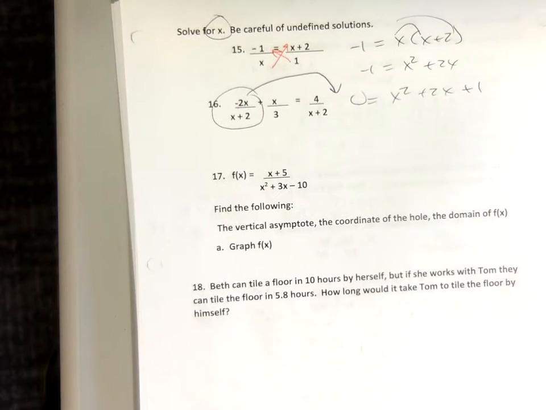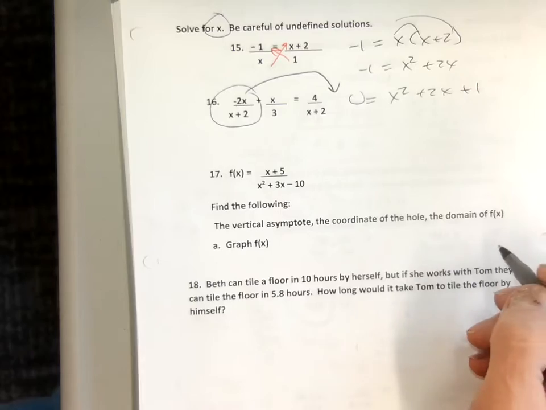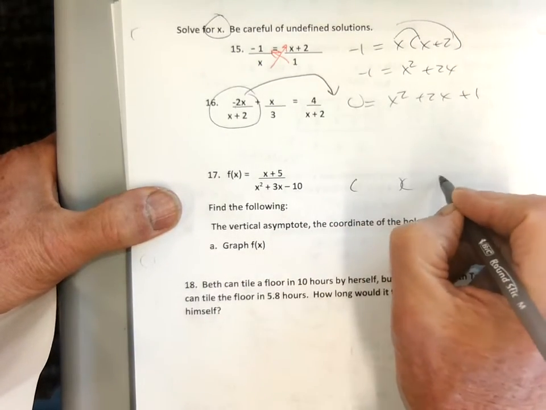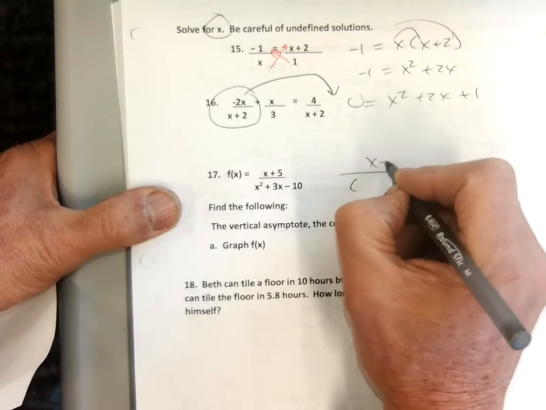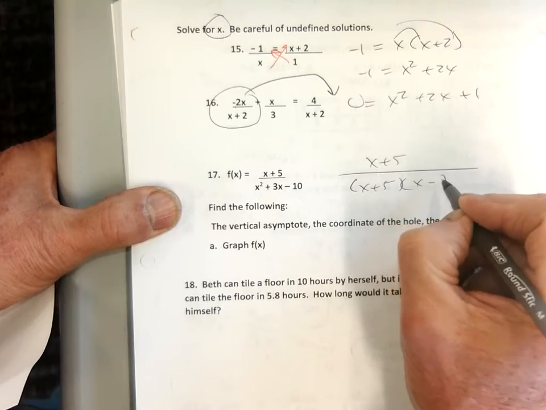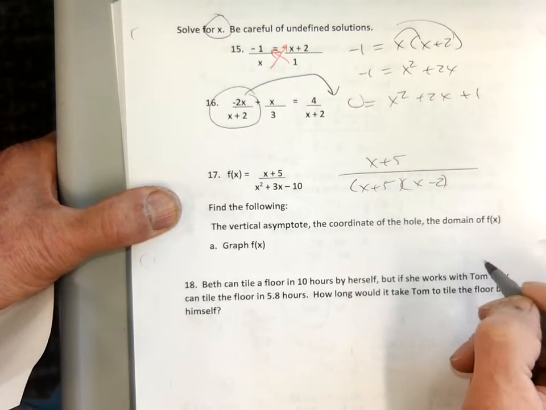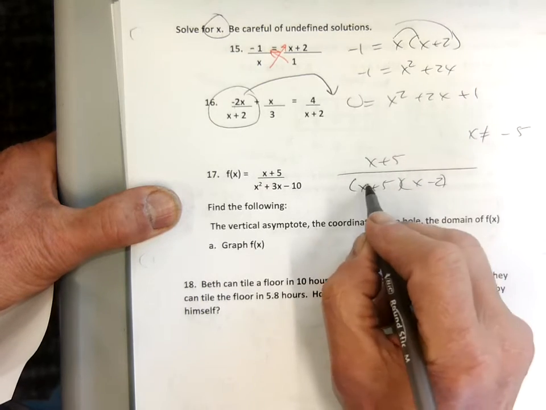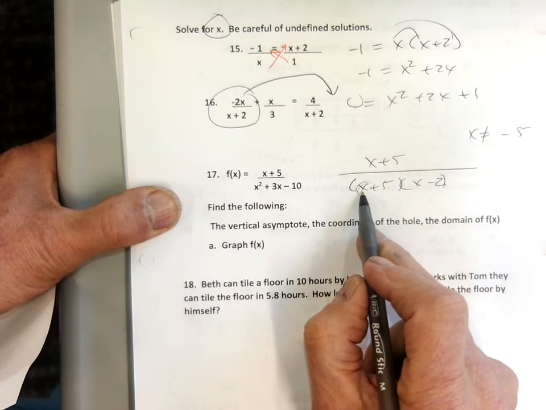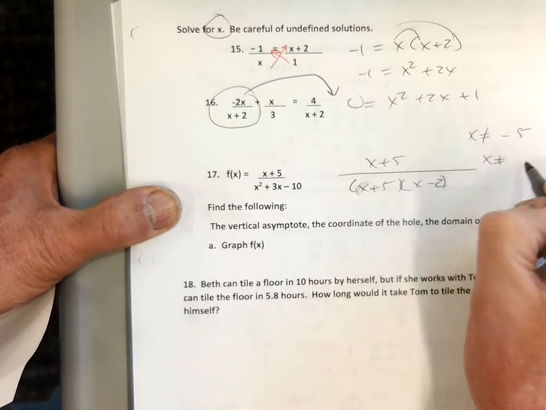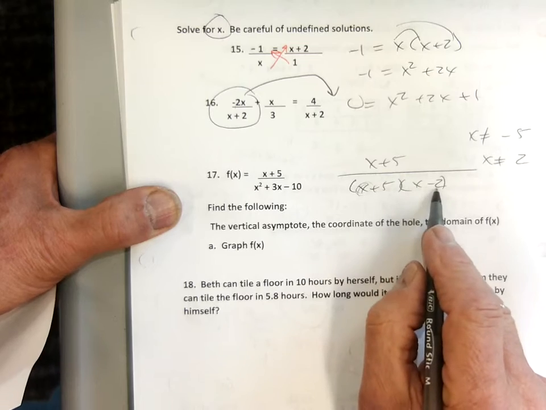All right, 17, we're going to graph this. And before I graph it, I need to know what my domain is. So I'm going to factor my numerator. I'm going to have an x plus 5. I'm going to have an x minus 2. Here's what I know. X cannot equal negative 5, right? If x is negative 5 plus 5 is 0, and x cannot equal 2, because 2 minus 2 is 0.